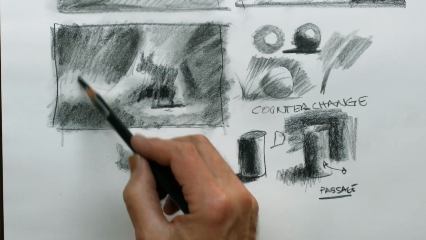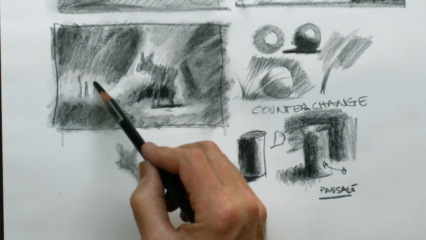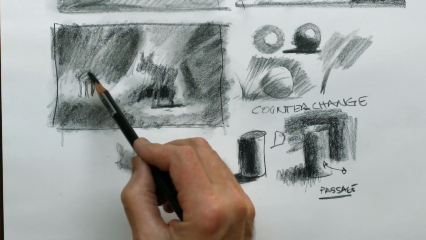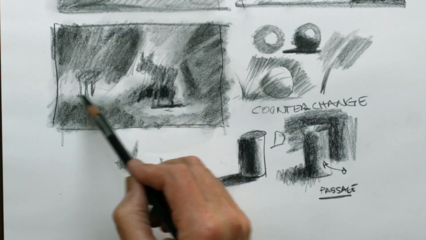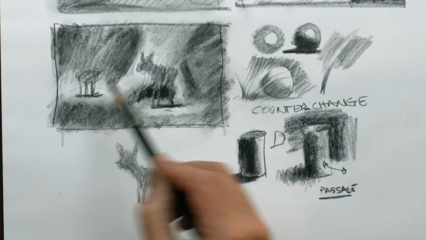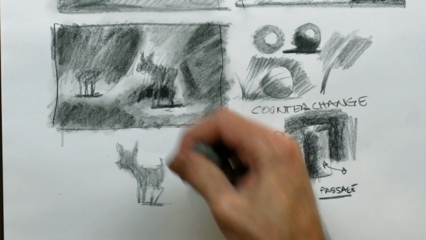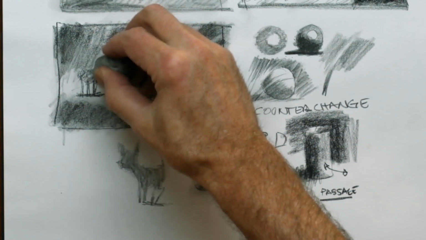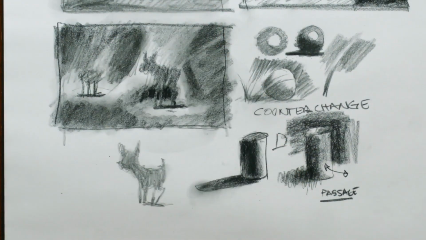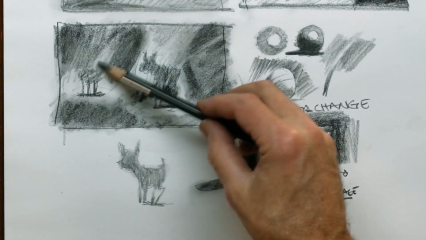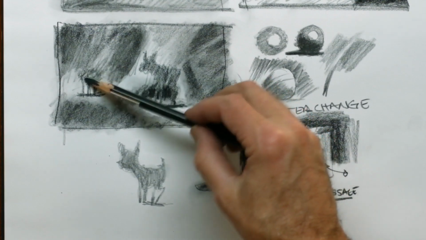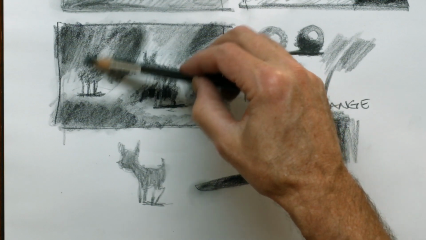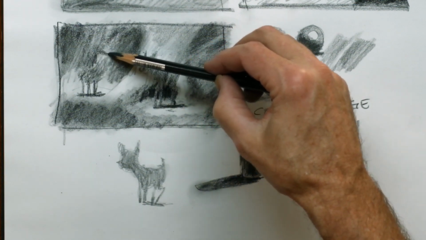If I put the character over here, I'll put him the other way, and I put a shadow here. But then I keep him this value, and I make the background a little bit darker.